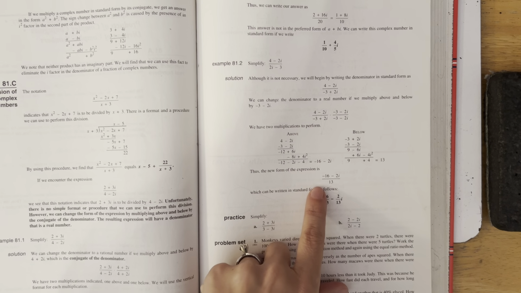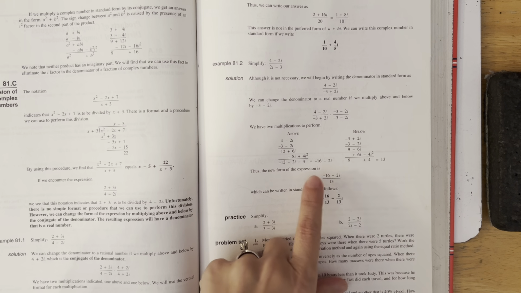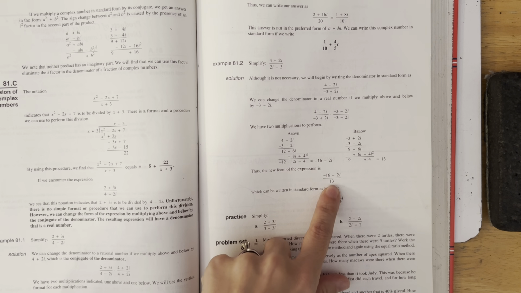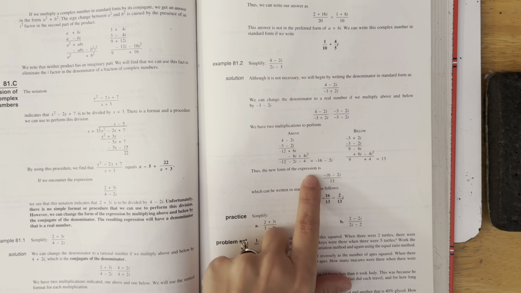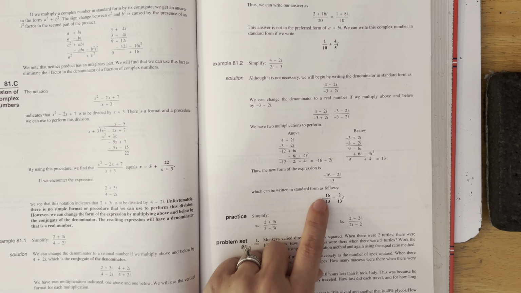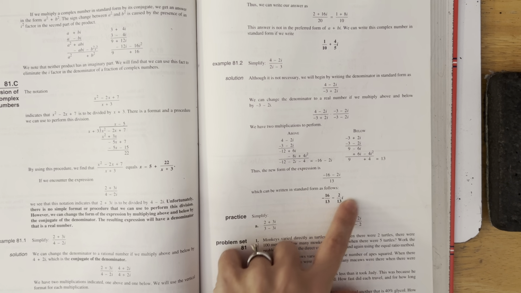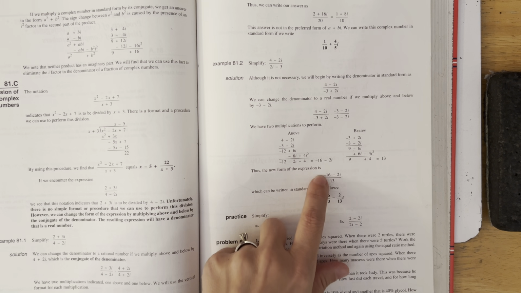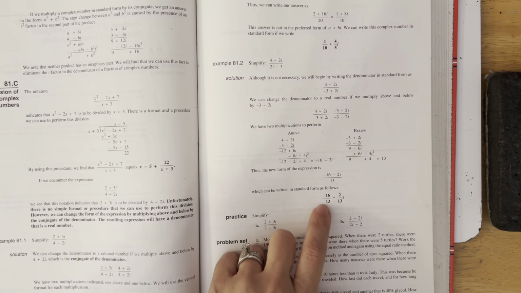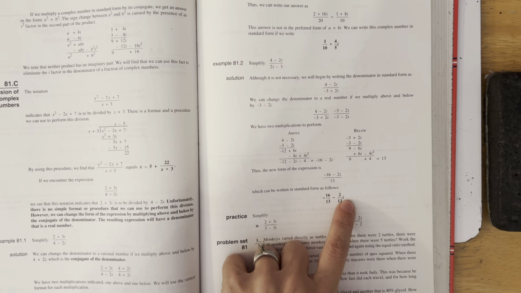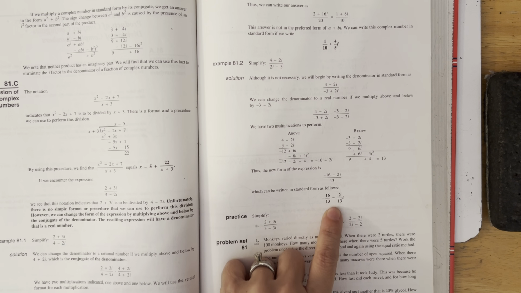I don't know that it's necessary to do this other one. Here is where you need to understand what I was just talking about: both the denominators are 13, but you can't just leave it in this format. So you need to separate it out. -16/13 minus 2/13 i. This would be standard form, even though this looks cleaner and we're used to that. Because of the i, the imaginary part, you've got to separate it out like this.